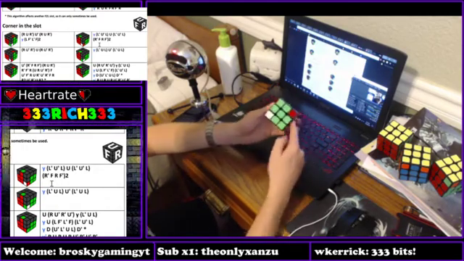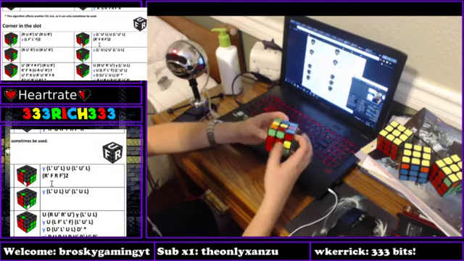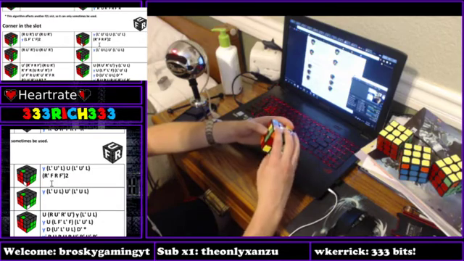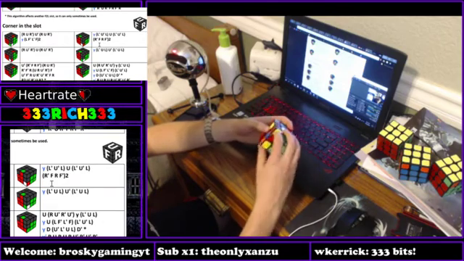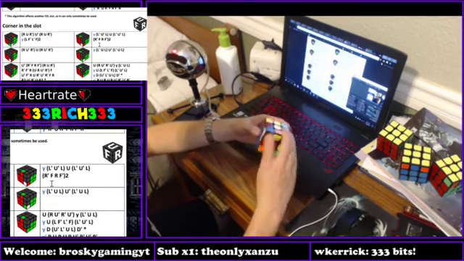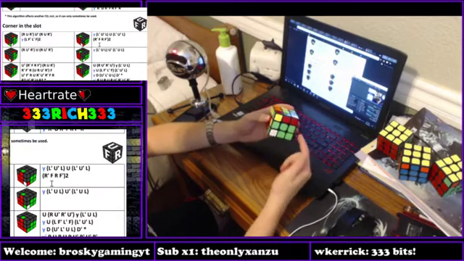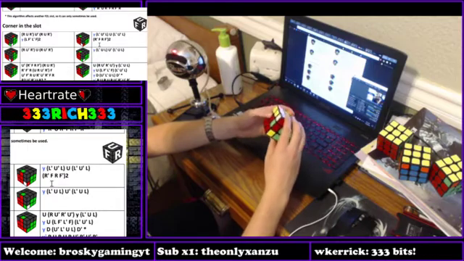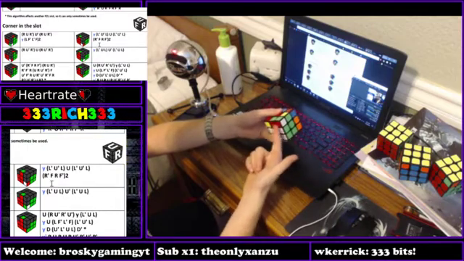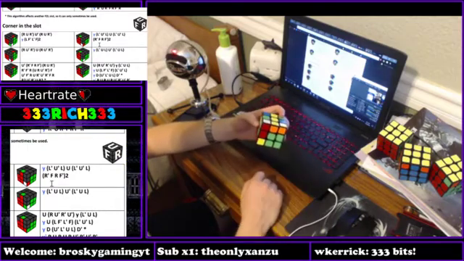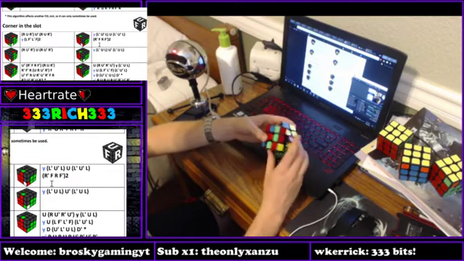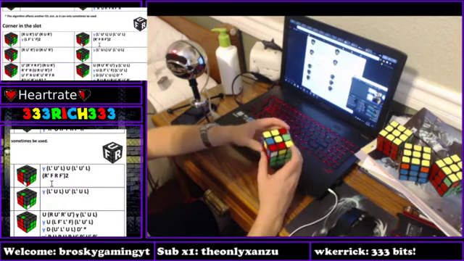As you can probably see, let me flip this piece real quick. That didn't flip the piece at all. Here we go. Sledgehammer is a very powerful move in F2L because you can pair pieces up during the sledgehammer movement. And I guess you can sledgehammer it again.